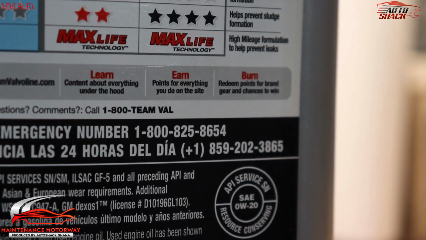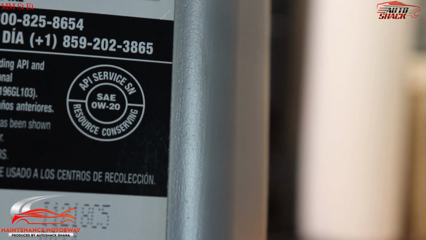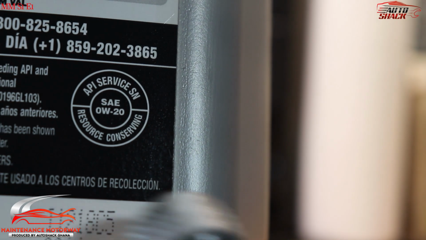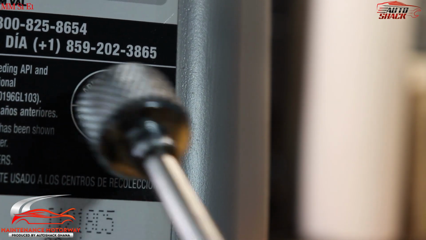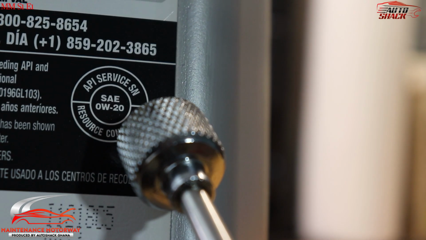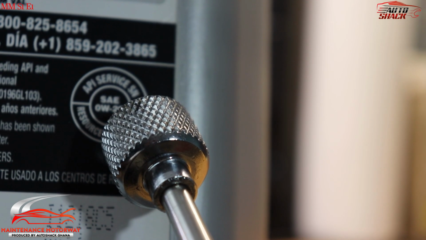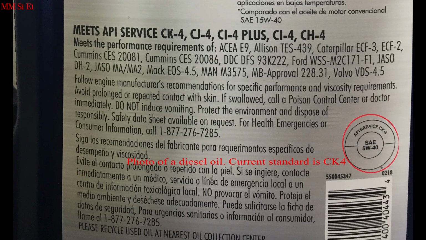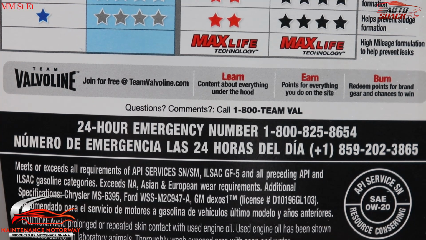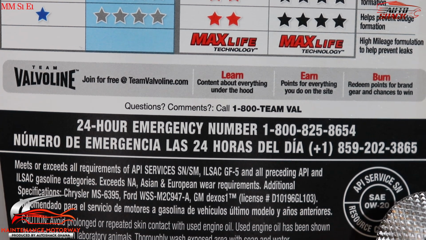Now, if you don't find that information easily, you can also use the API. This is called the API Donut. You can use the API Donut to check what the fit is. So this API service SN, the S in the SN stands for service, and that basically tells you this is for vehicles that use petrol or gasoline engines only. If this S was a C, that would tell you it's the commercial category, which basically means that it's for diesel engines, okay?